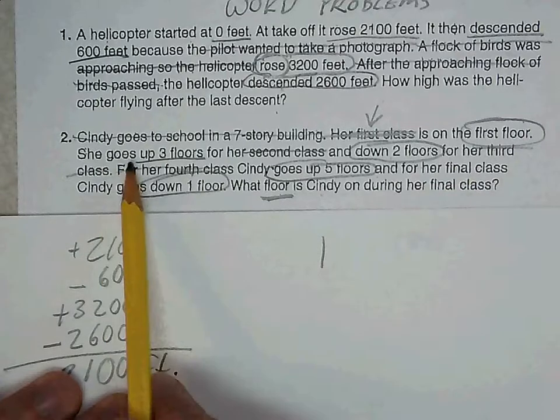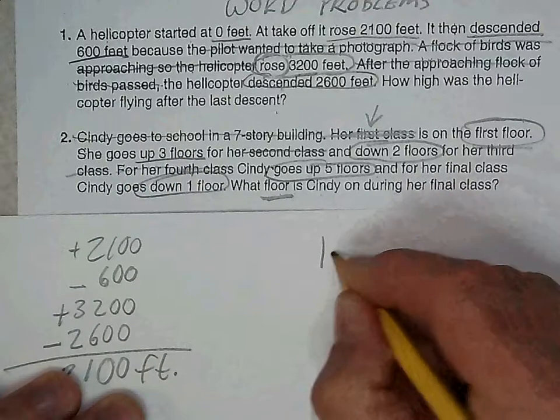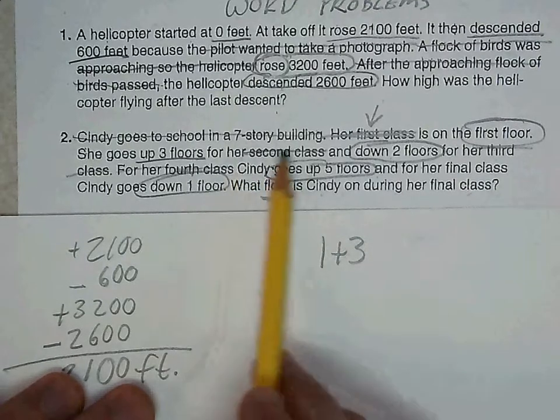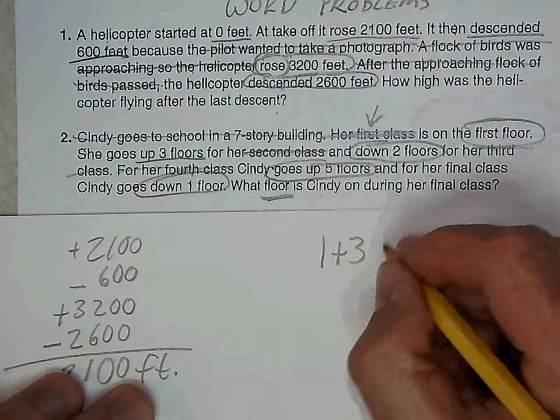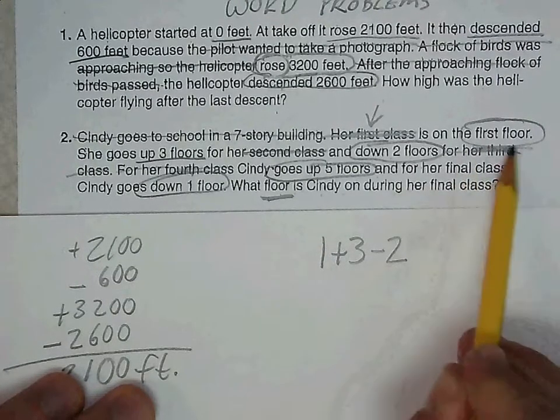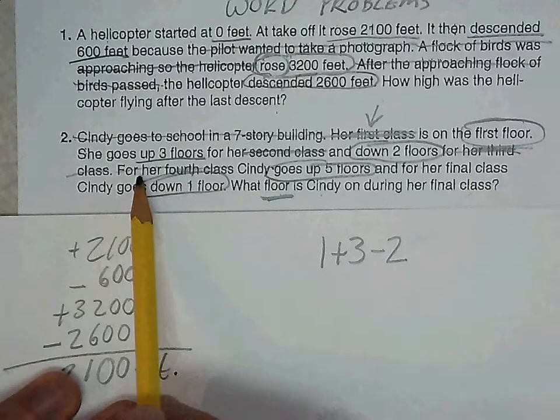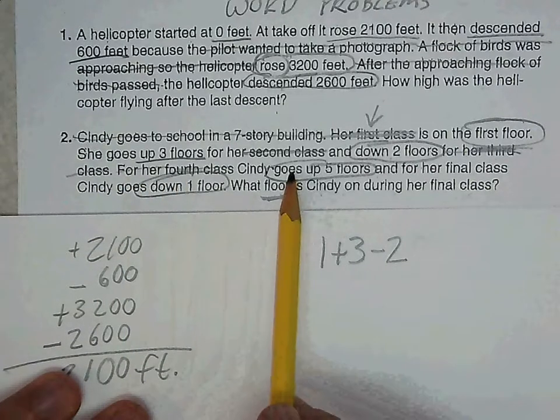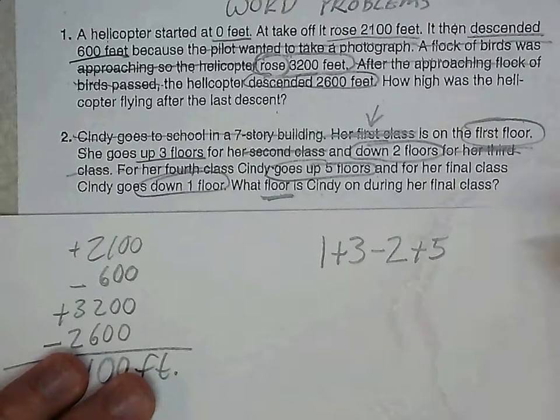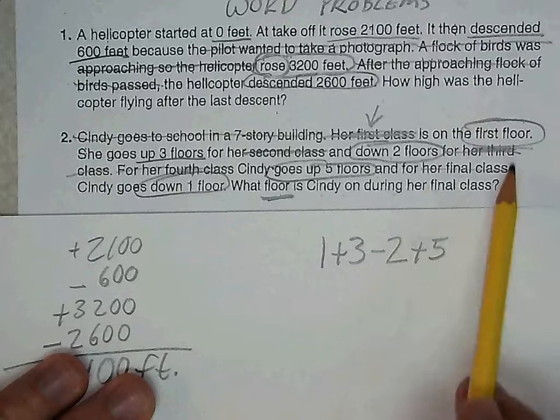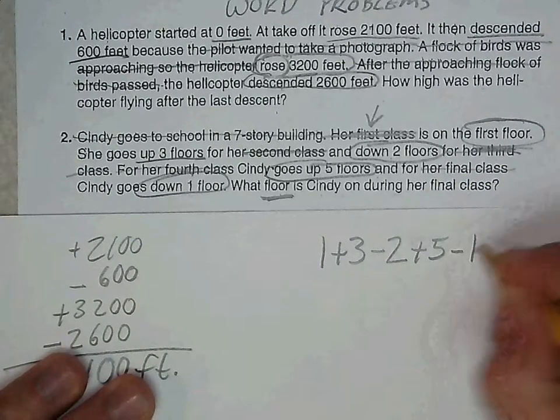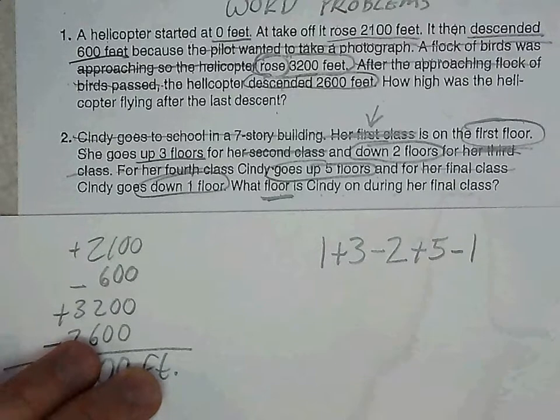She goes up 3 floors. That's important. Plus 3. Okay? For her second class, not important. Down 2 floors. That is important. Down 2. Okay? For her third class, not important. For her fourth class, not important. Goes up 5 floors. Okay? That's important. Plus 5. For her final class, not important. Goes down 1 floor. That is important. Minus 1. Okay? What floor is she on? Okay, so that's 4.